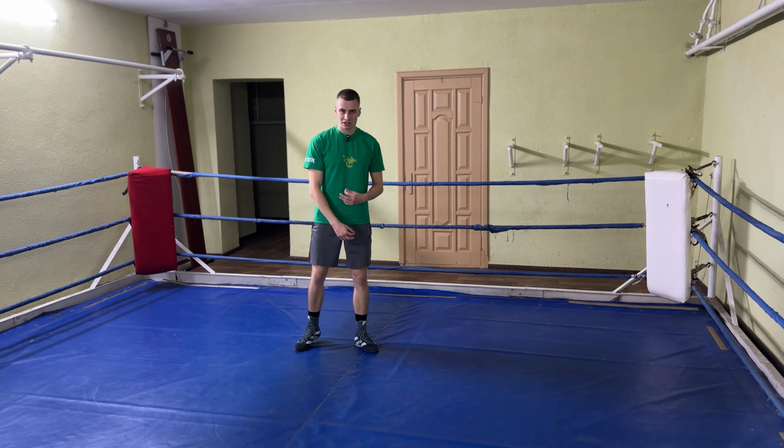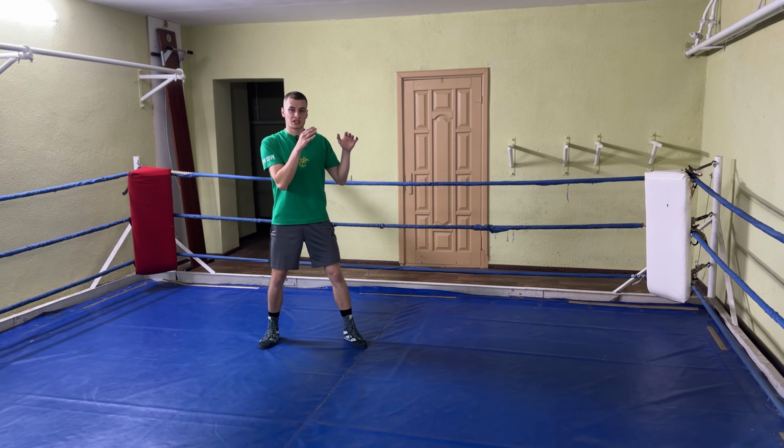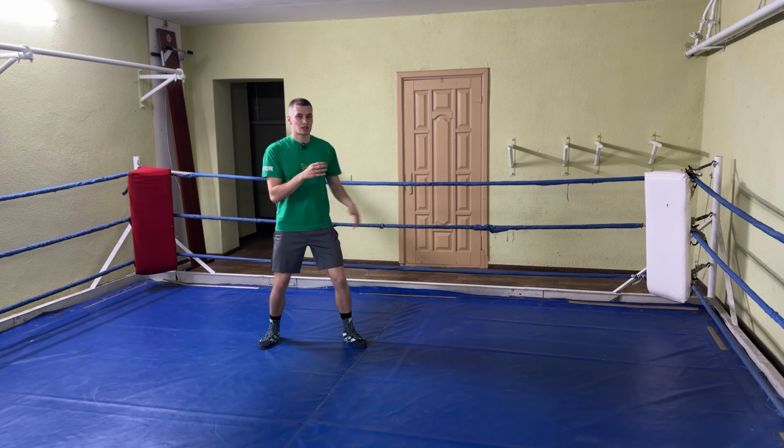And then to feint even better, more realistically, you will just add some speed. So you move like this, and then you step a little bit more and extend your foot and arm forward and add speed. So it will look like this.